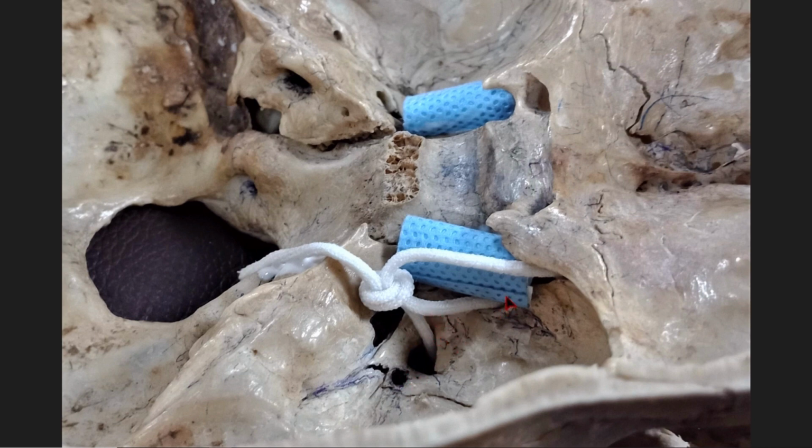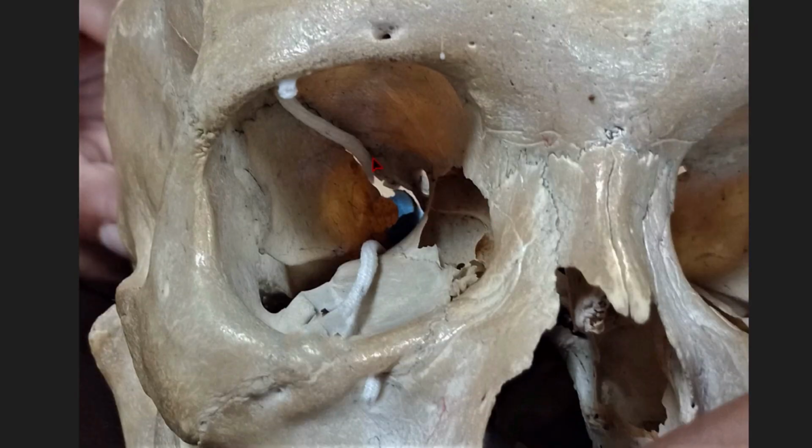V2 is going through the foramen rotundum and V1 is going to the superior orbital fissure. They are all placed in the lateral part of the cavernous sinus. This blue part, I made it like a cavernous sinus. If we see from the front, we can see how V1 is coming out through the superior orbital fissure, V2 is coming through the inferior orbital fissure.